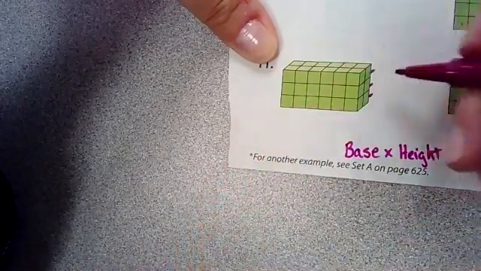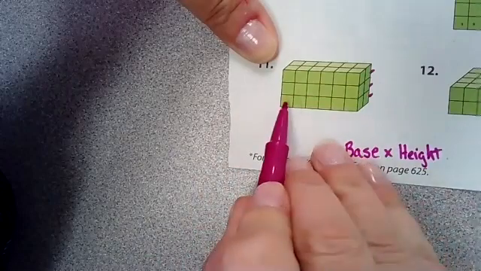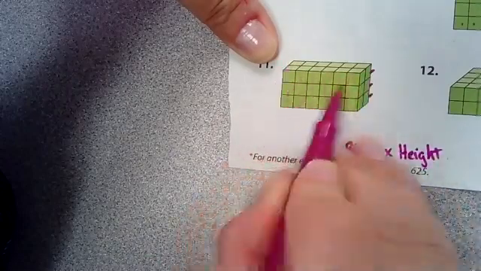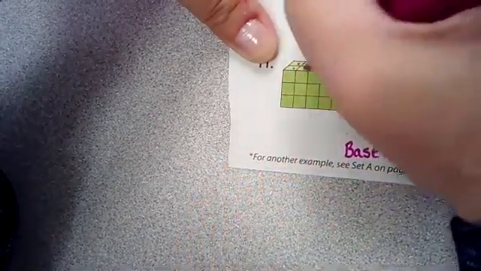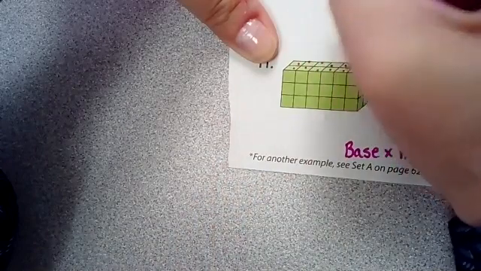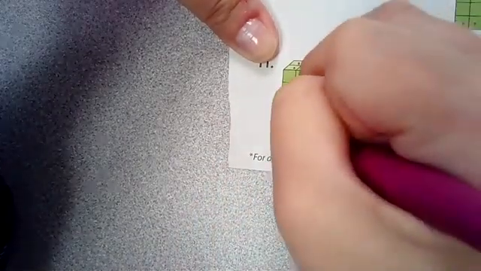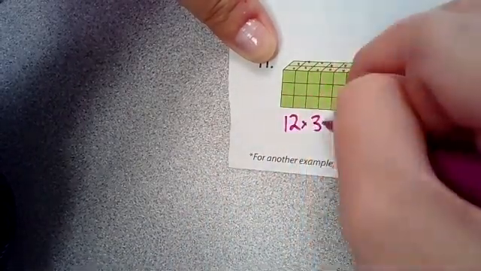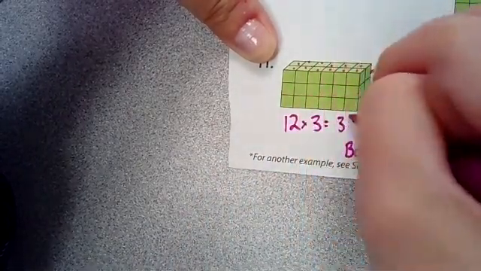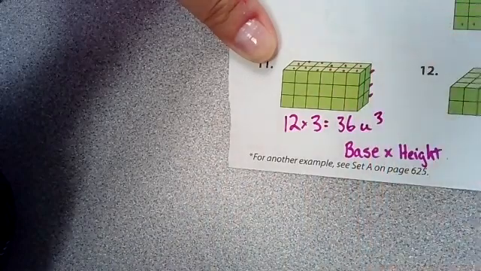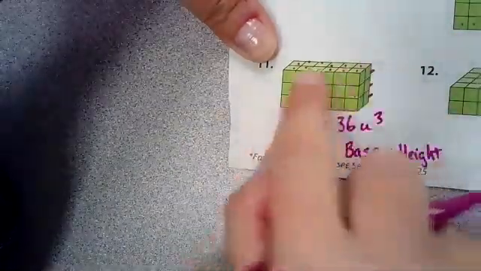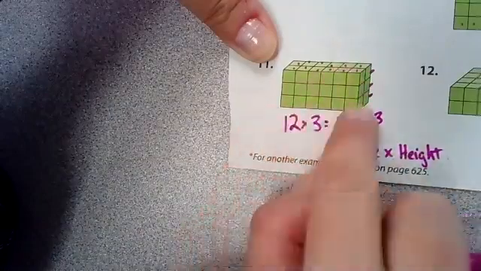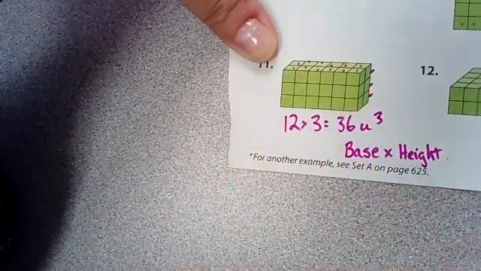So it's 3 high, and the base is the same as the top. You can go 1, 2, 3, 4, 5, 6, 7, 8, 9, 10, 11, 12. So this is 12 in each layer times 3 for the height equals 36 units cubed. Like I said, the top and the base will be the exact same. The base is the bottom.